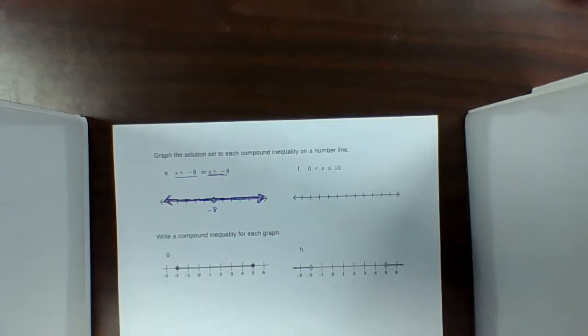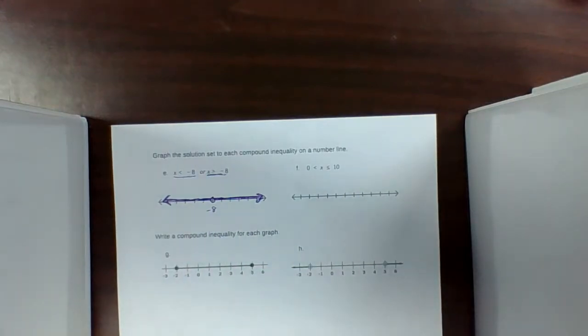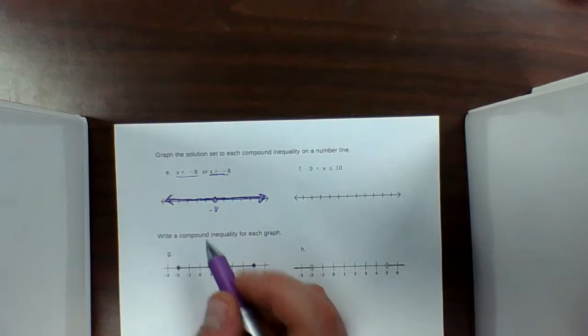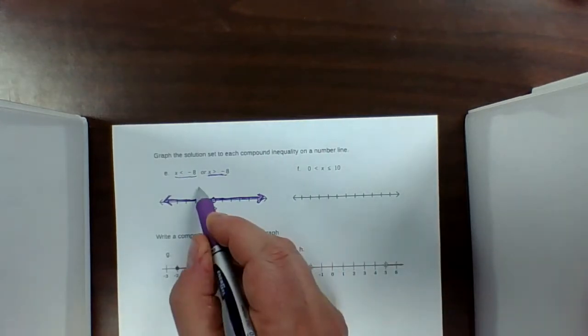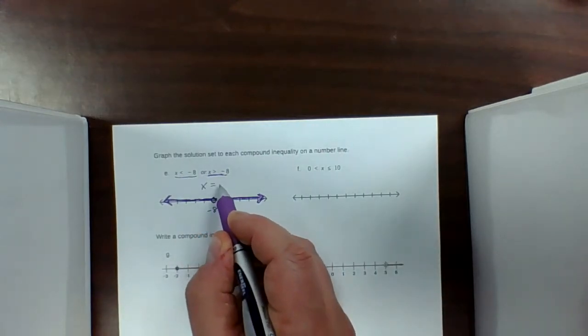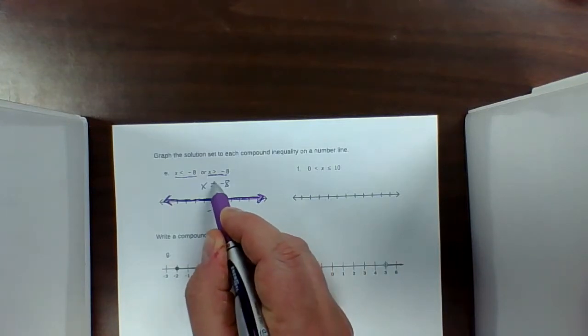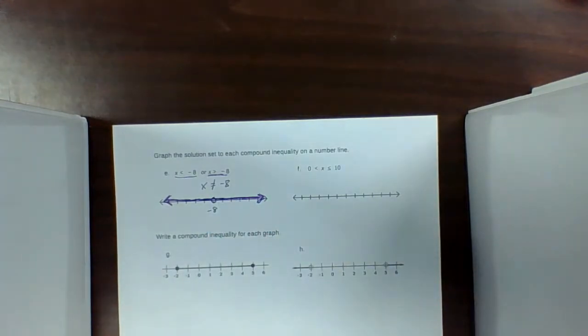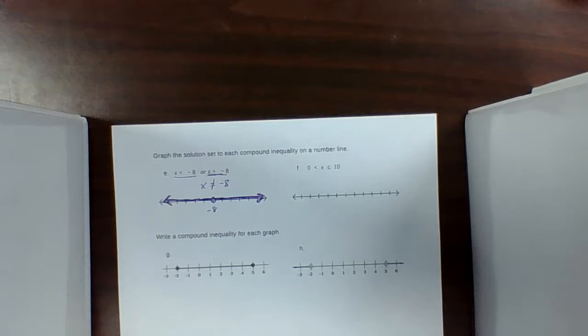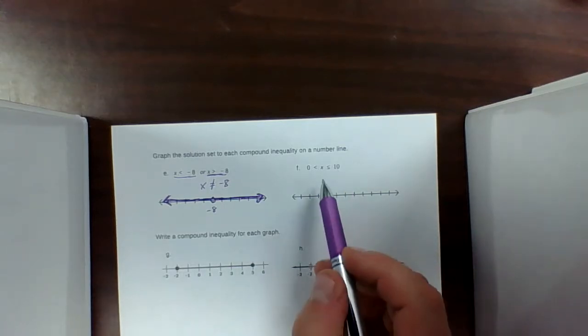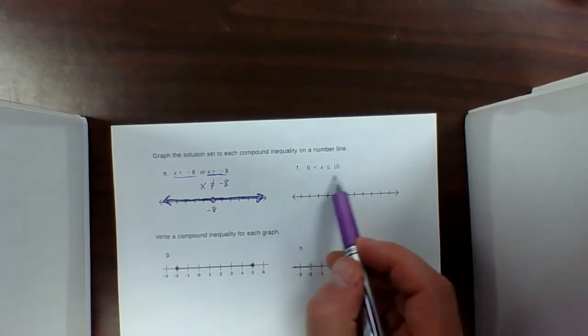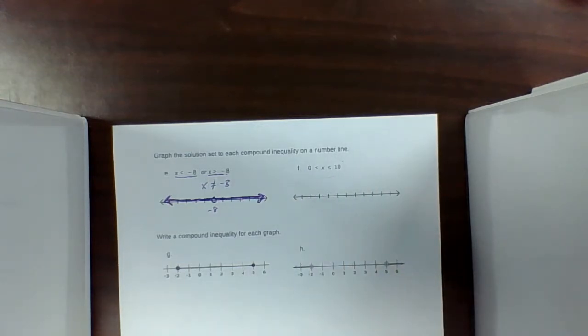Now, I ask you, is there another way to write that? Is there another way? How about this? With a cross through the equal sign. Is this also the solution set for x is not equal to negative 8? Think about that.